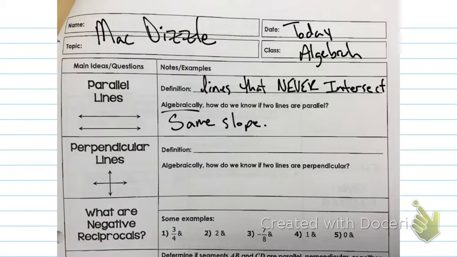All right? So, like if I had an equation, let's say y equals 2/3 x plus 4, another linear equation that would be parallel, 2/3 x plus minus pi. I just wrote that because remember, the y-intercept wouldn't matter at all for parallel or perpendicular. Okay? It's all about that slope.